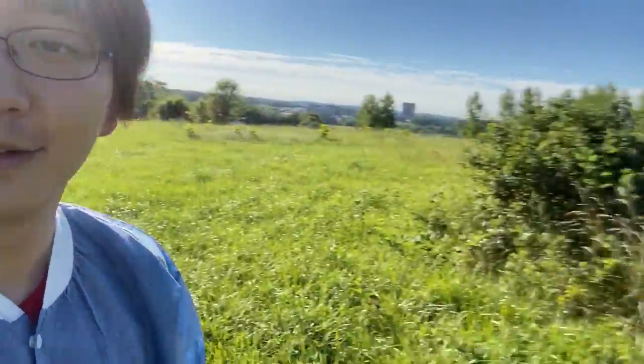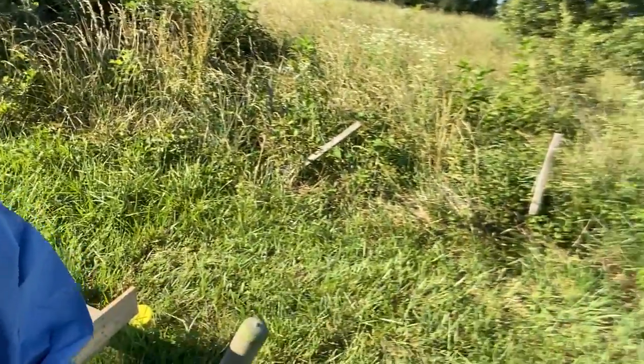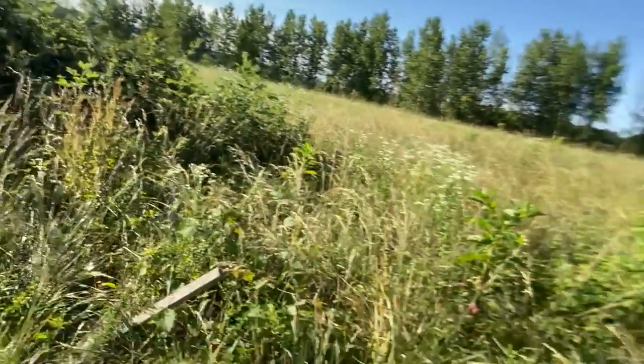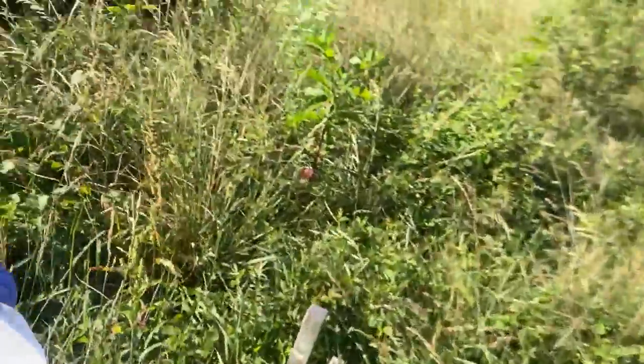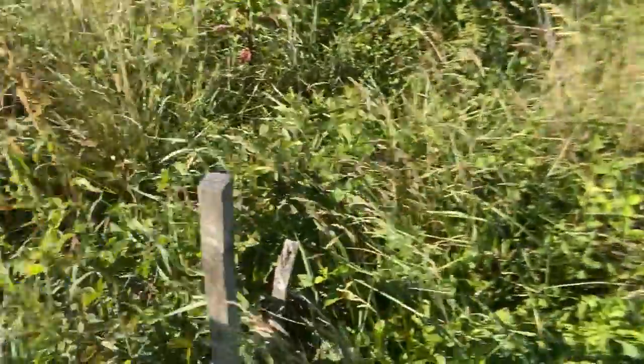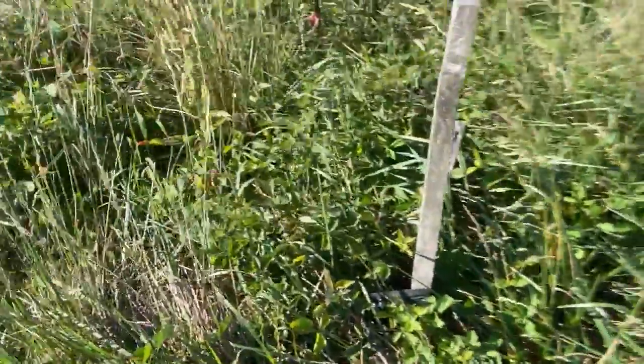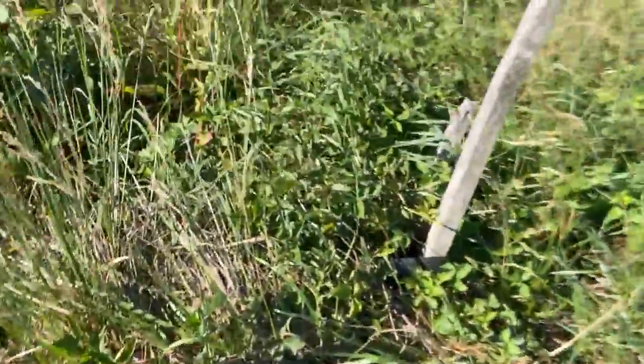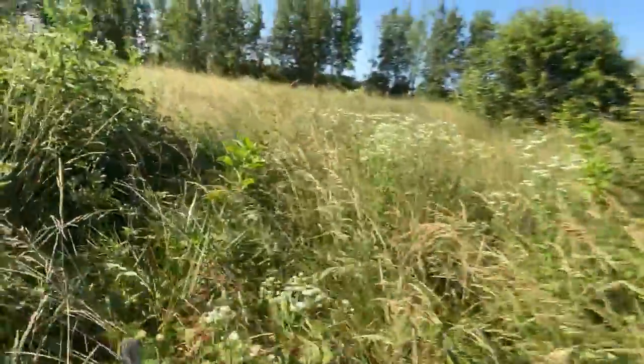So here is the site. We can see that this is one plot, and it's very hard to see the boundaries, but we can see it's very grassy.